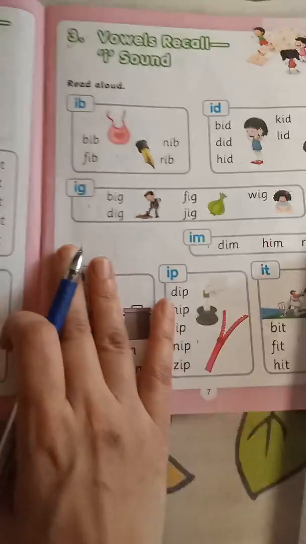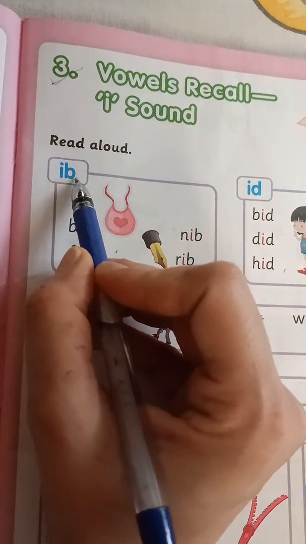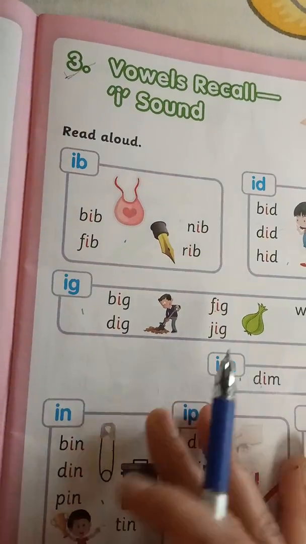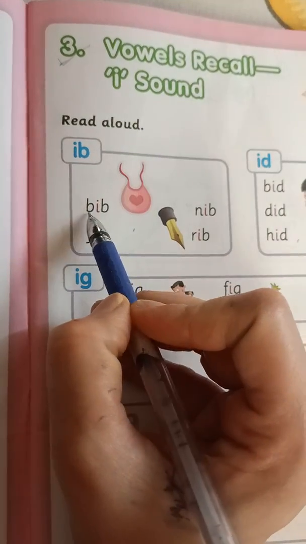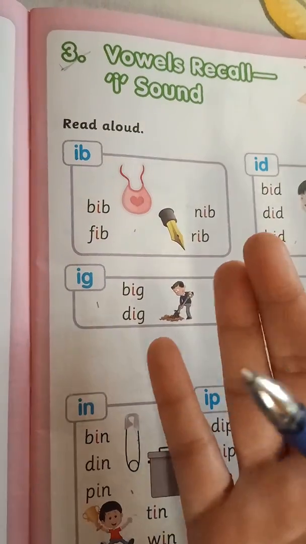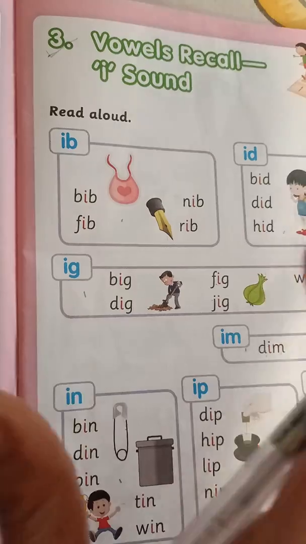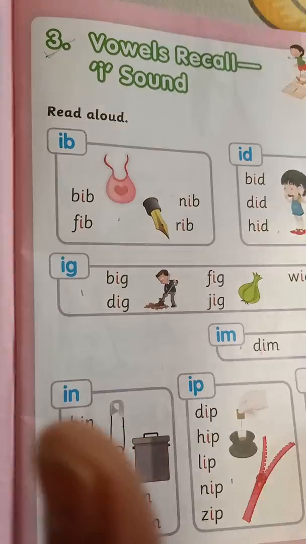Okay, now let's do the reading from here. Now we said IB is what? ib. So ib is going to be common, and for the first letter you only have to find out the sound. And we already know the phonics of A to Z. If you don't know, then please first learn the phonics of A to Z.